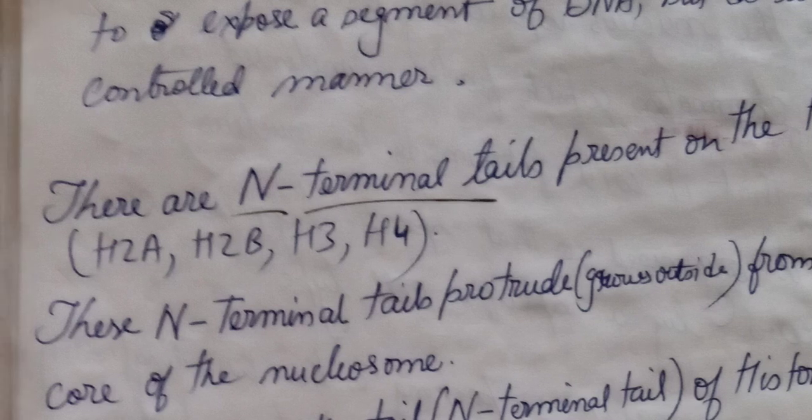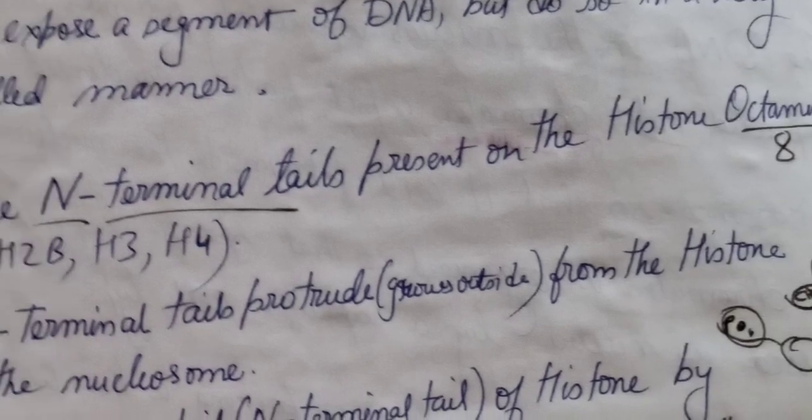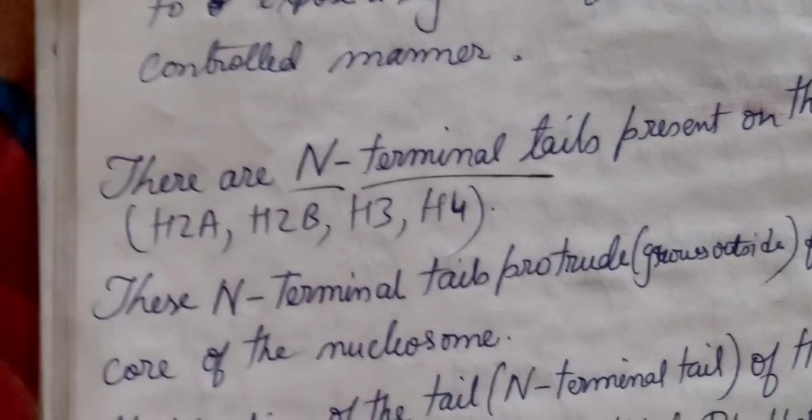These are the histones which form that histone octamer: H2A, H2B, H3, H4. Basically, two molecules each of H2A, H2B, H3, and H4 are needed to form this histone octamer, and all of them have an N terminal tail, right?